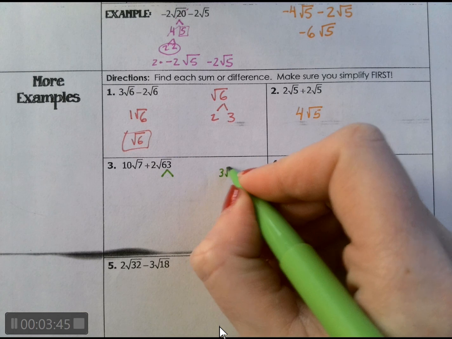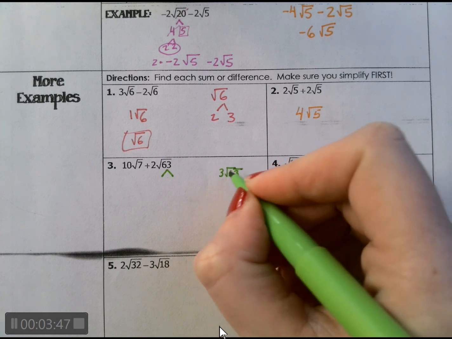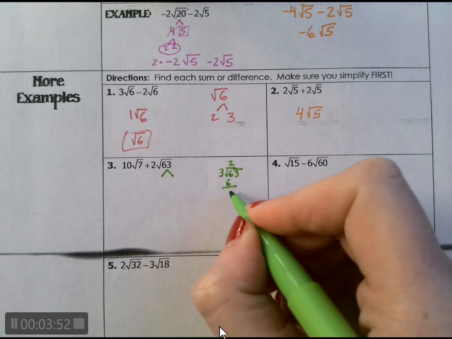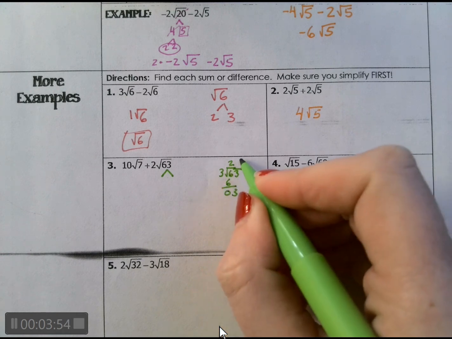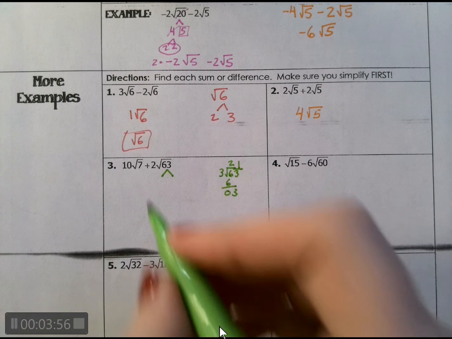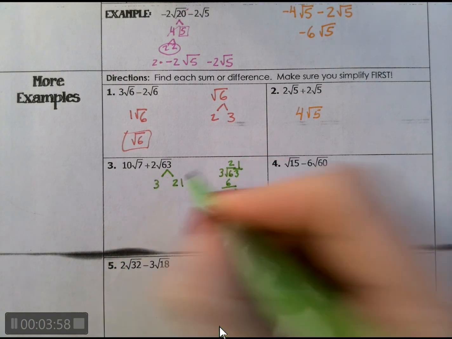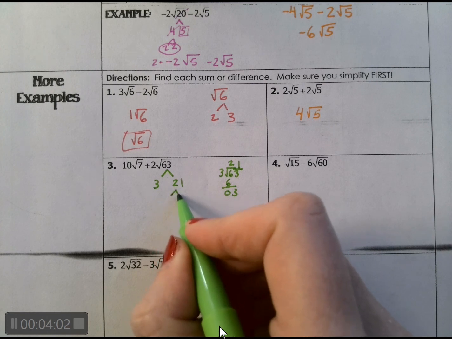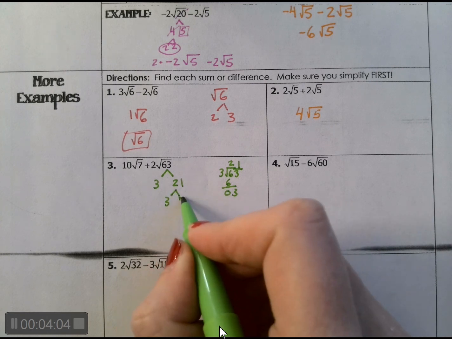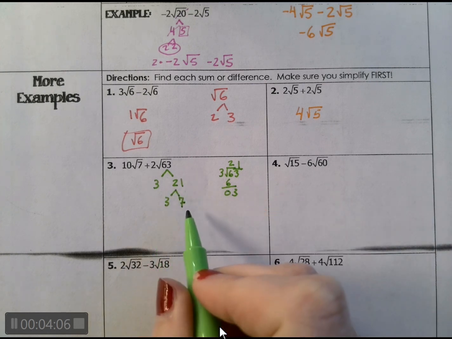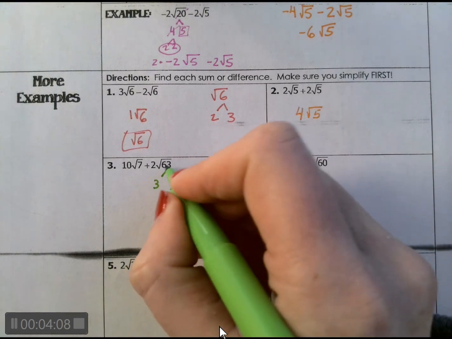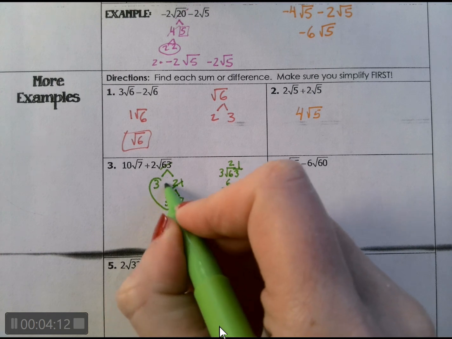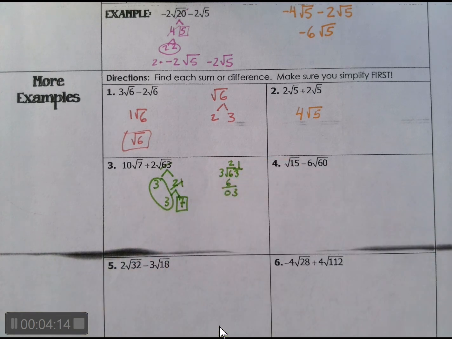So we're going to do 3 divided by 63. 3 goes into 6 2 times. And 3 goes into 3 one time. So we can do 3 and 21. Factors of 3, 1 and 3. Factors of 21, 3 and 7. And then 1 and 3, 1 and 7. Cool. So I have my pairs of 3's and leftover 7.